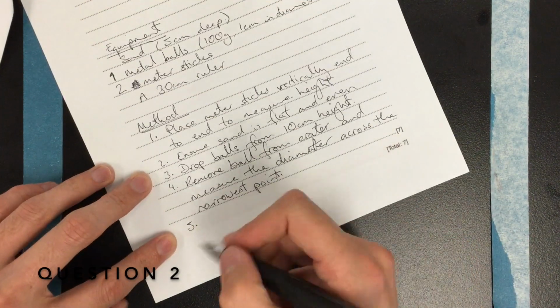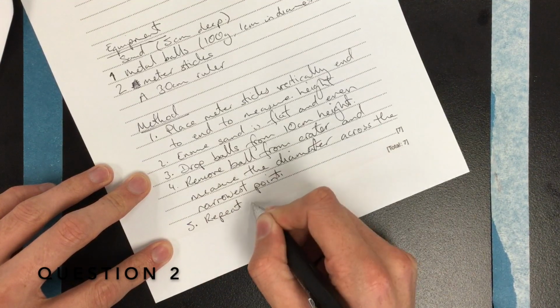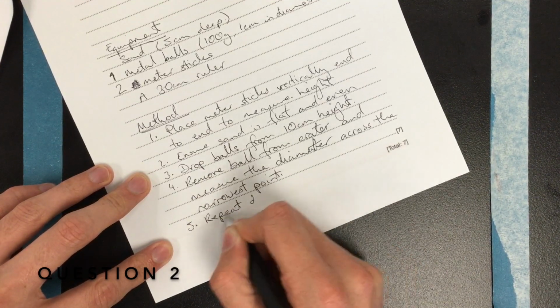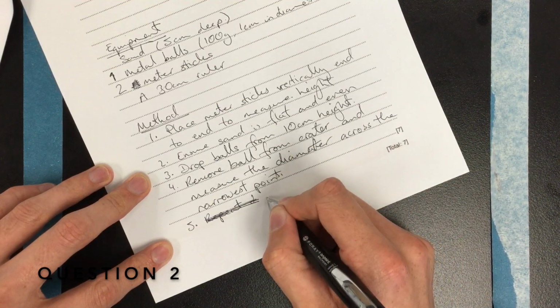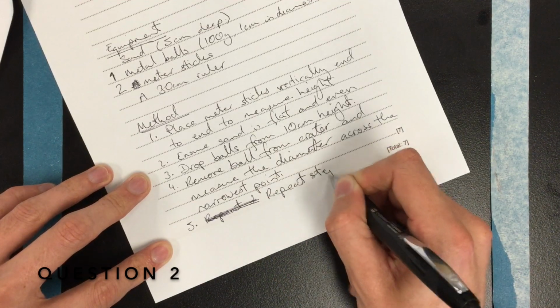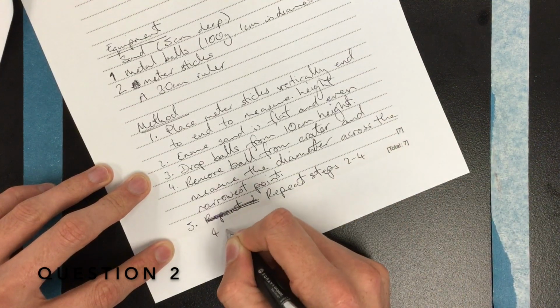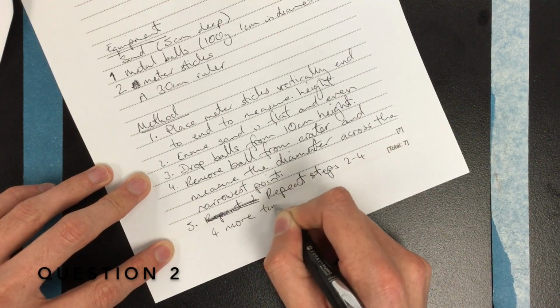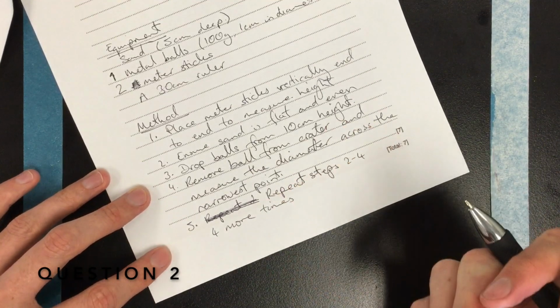I want to repeat it. I want to make sure I've done it several times. So repeat, drop. Actually, I'm going to say repeat steps 2 to 4 more times. What that means is I've now got 5 repeats at that height, okay?